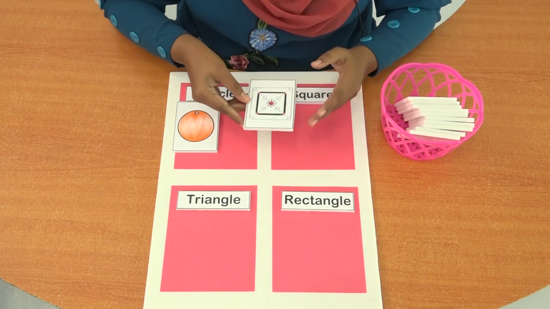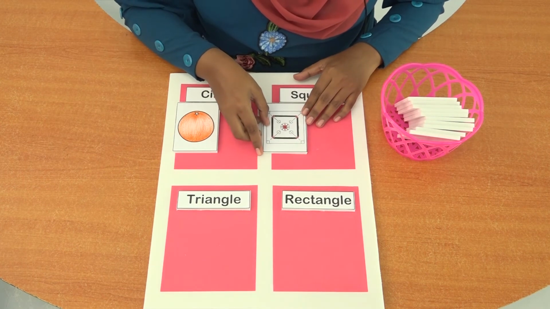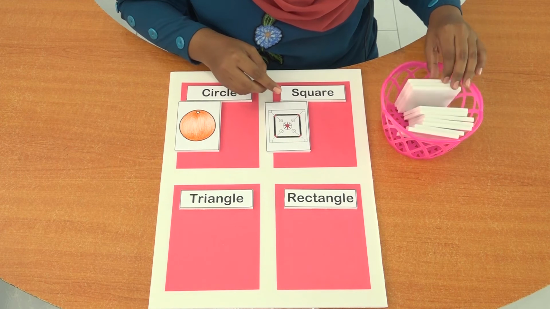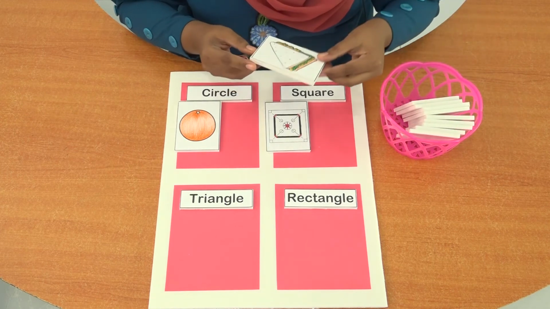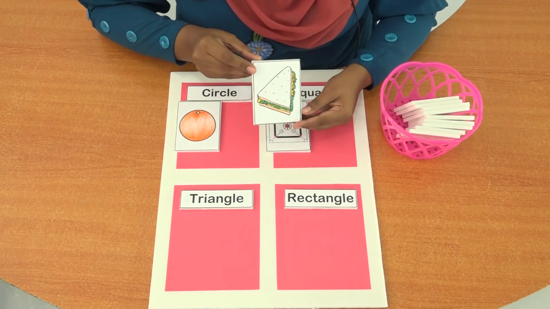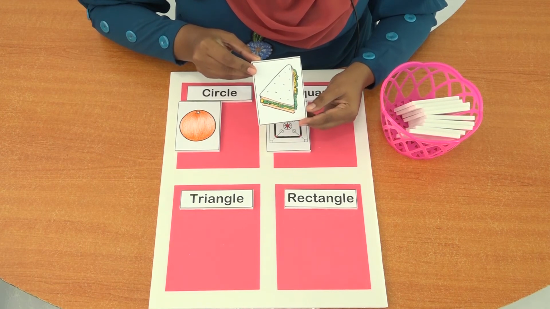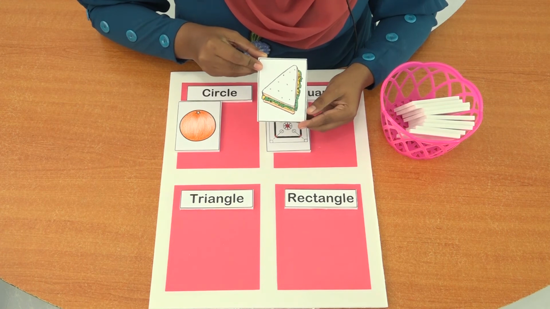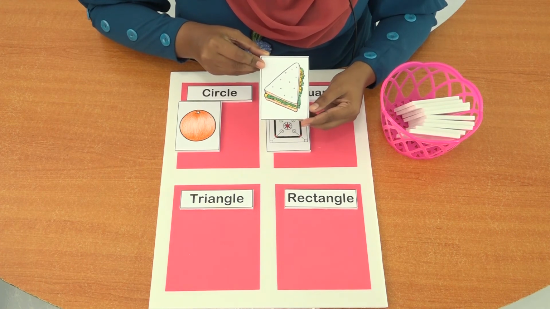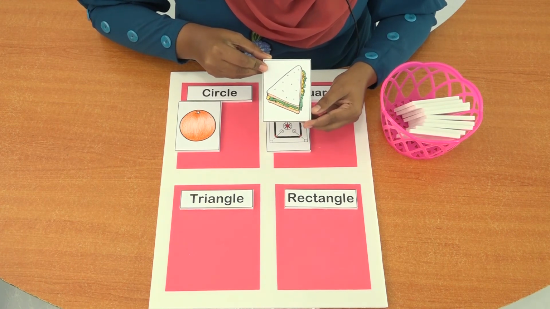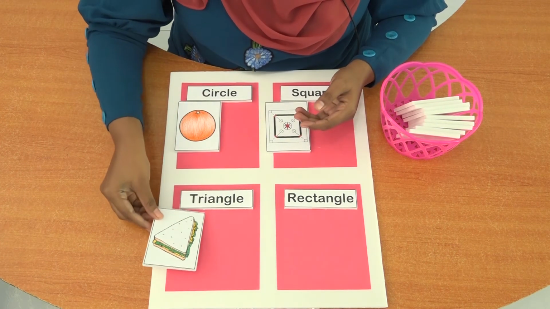So that means it's definitely a square shape. The next picture that we have is a picture of a sandwich. What shape is it? Very good. It's a triangle shape.